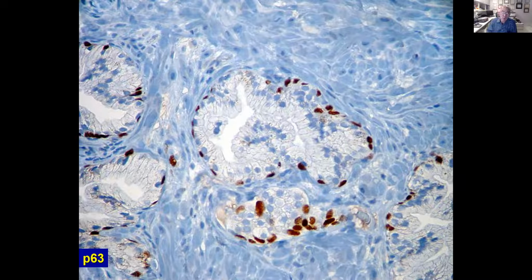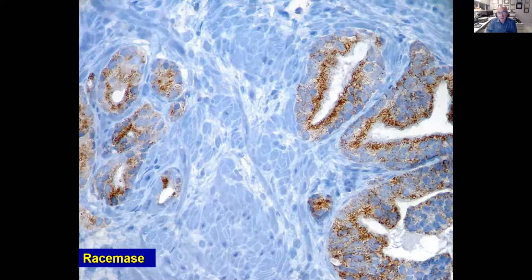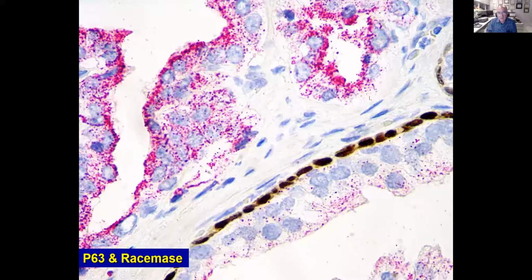I like to have both. We're trying to develop a system nowadays that instead of just doing P63 alone or high molecular weight cytokeratin alone, we can do them both together, along with the famous racemase in those glands that have cancer.